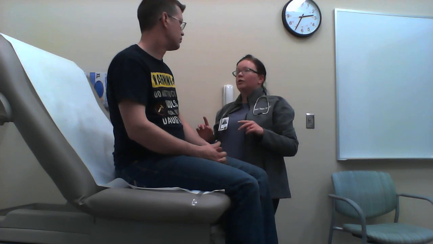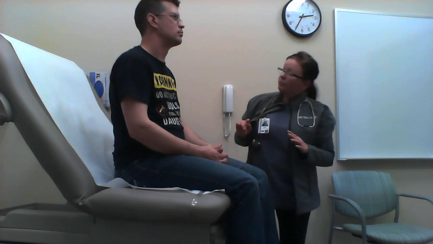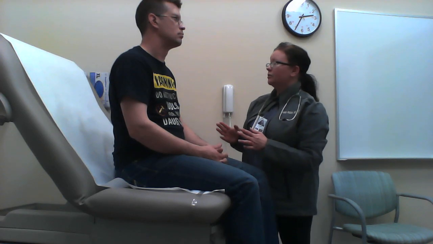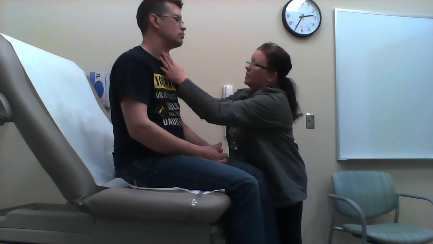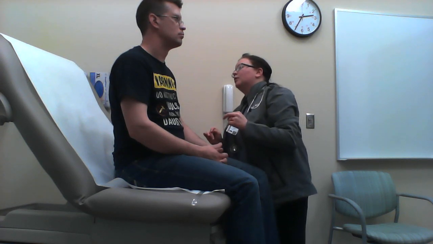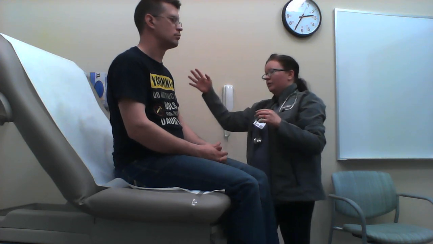Next I'm going to inspect the neck, and I'm going to be looking to make sure it's symmetrical. The trachea is midline, that is normal. I don't see any goiters, any bulging. I'm going to ask you to lay back for a little bit.